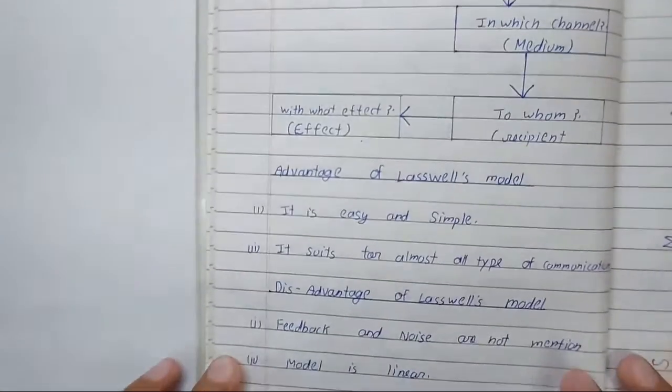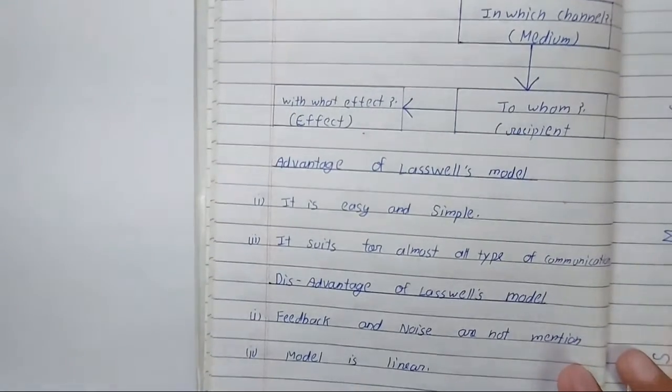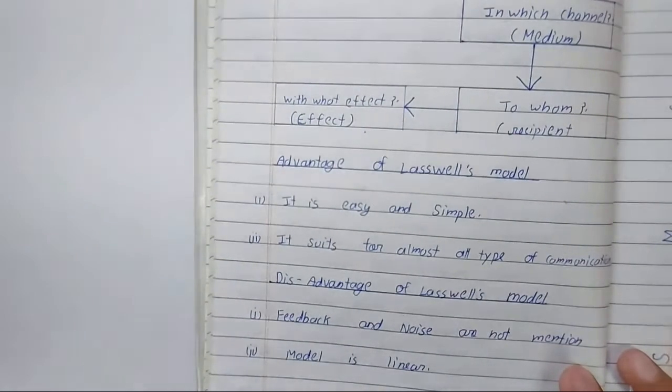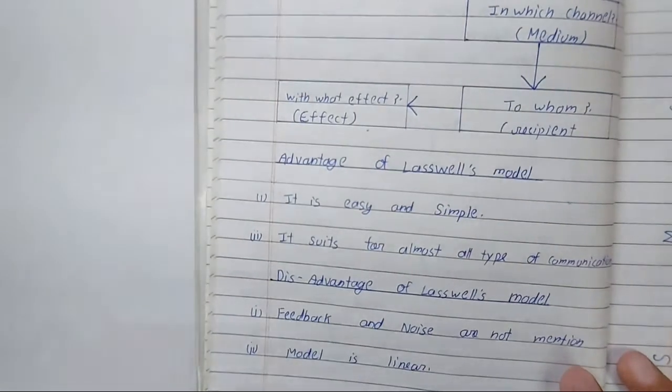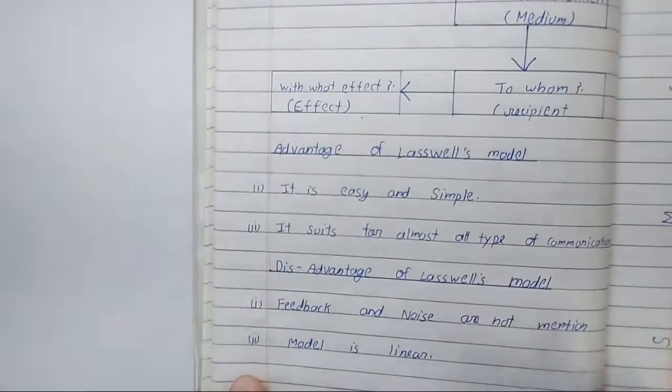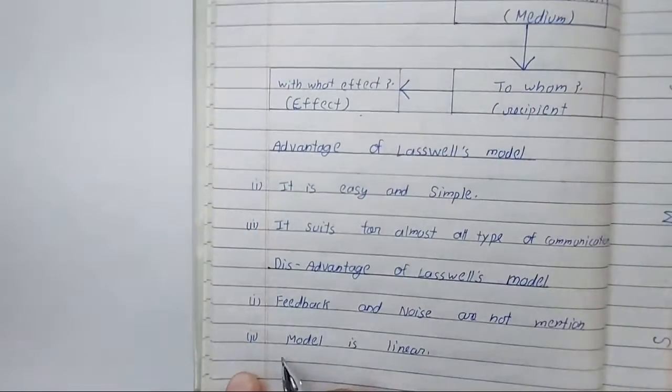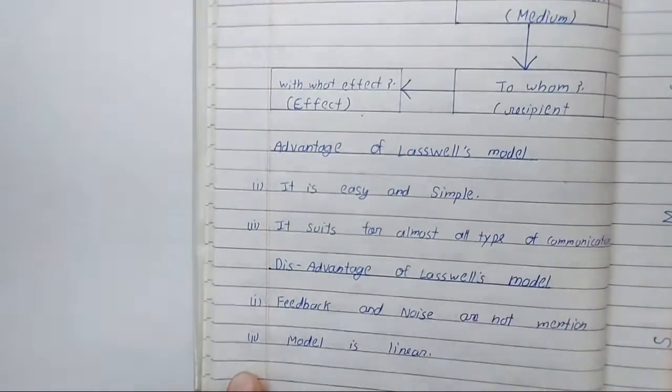Advantages: it is easy and simple. Second, it is suited for almost all types of communication. Disadvantages: feedback and noise are not mentioned. Second, the model is linear.